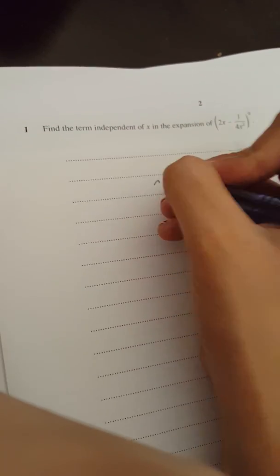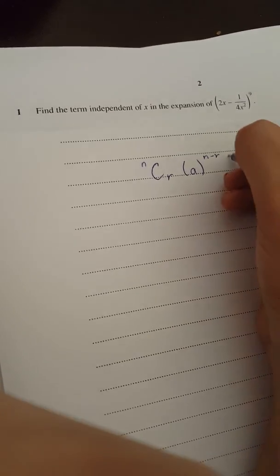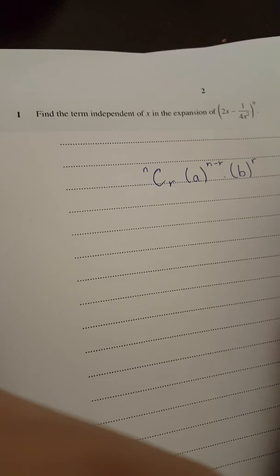So we know that any term can be found using nCr, a to the power n minus r, and b raised to the power of r.